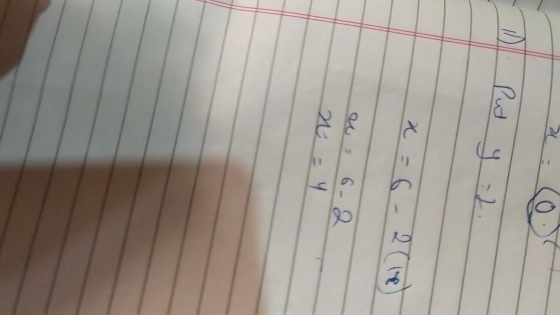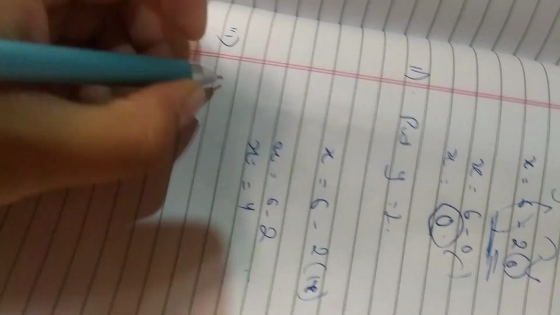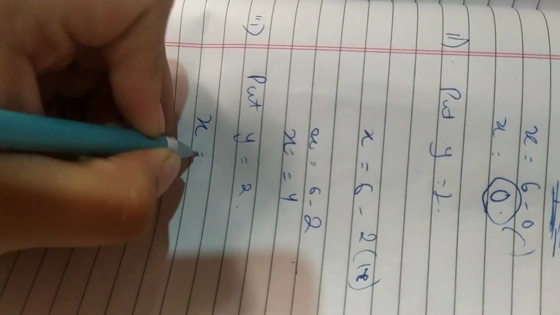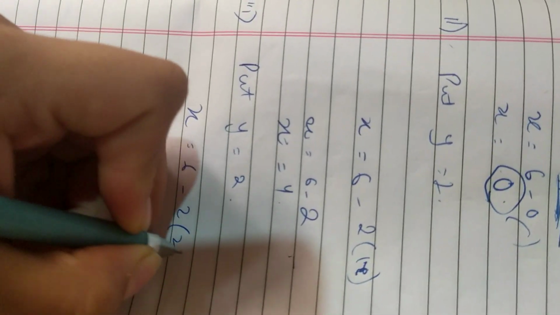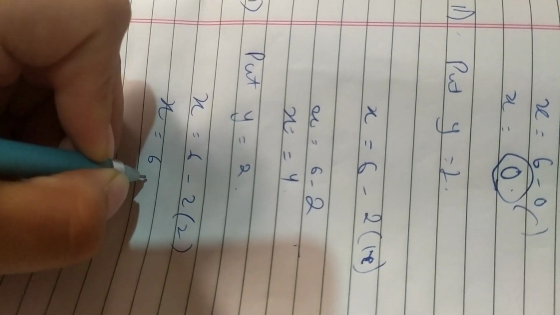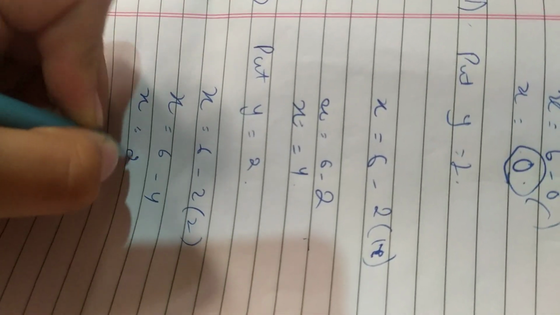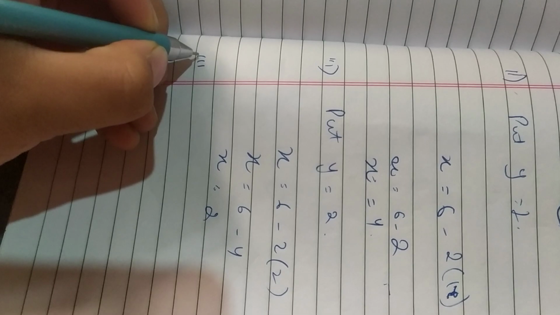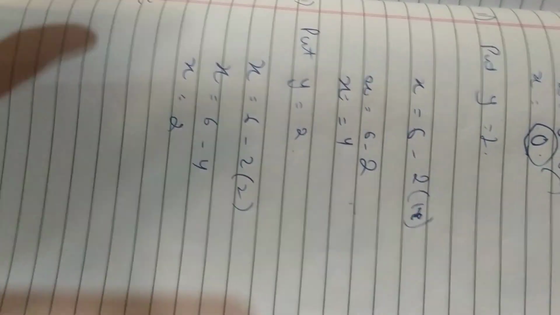Okay, the third solution, put y equals to 2, x equals to 6 minus 2 into 2, x equals to 6 minus 4, x equals to 2, and do the fourth on your own.